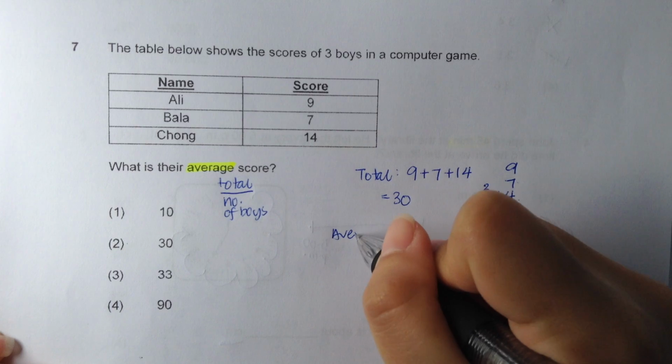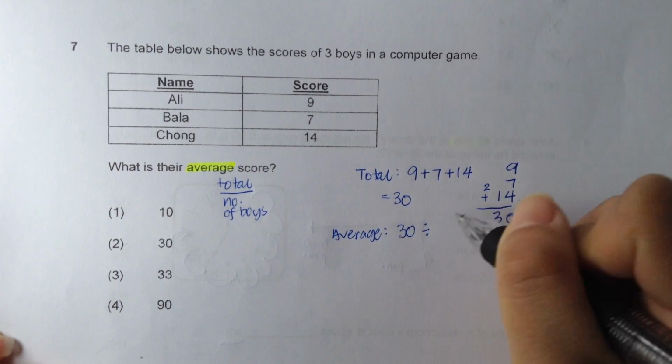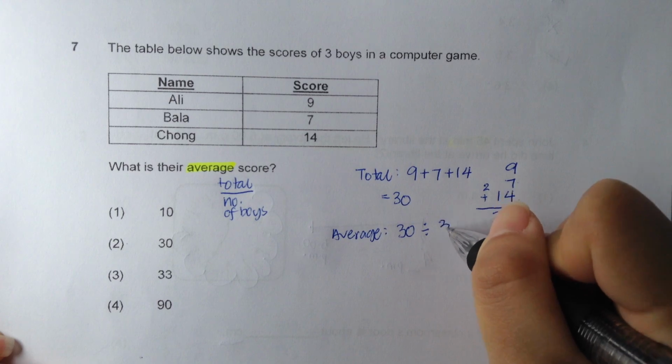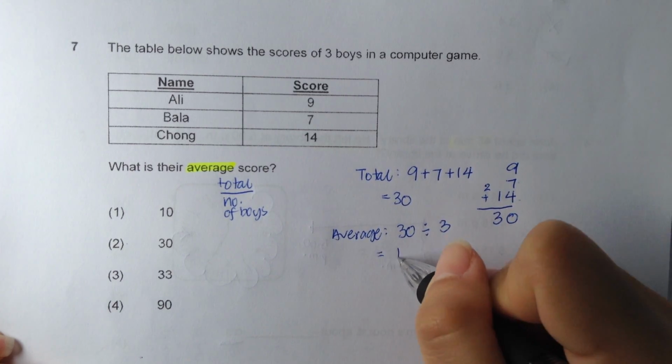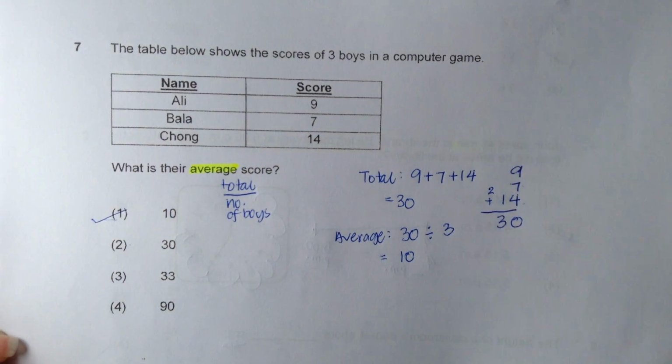Average will be 30, which is the total, divided by the number of boys. There are 3 boys. So 30 divided by 3, 10. Answer is option 1.